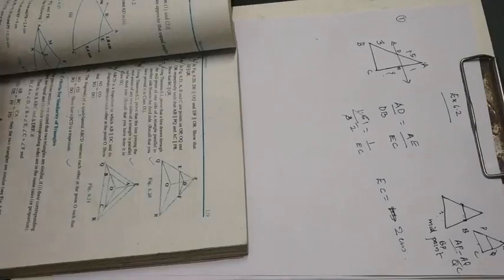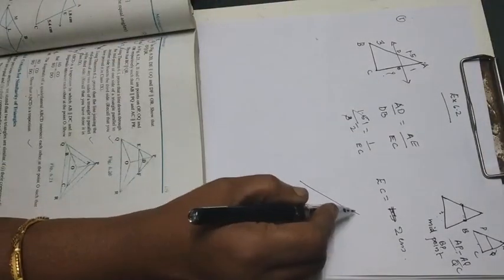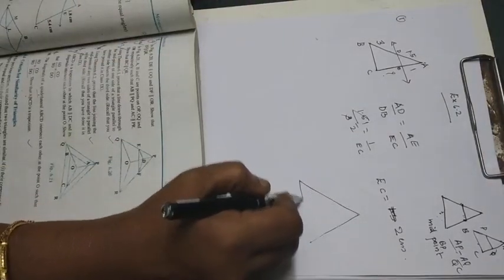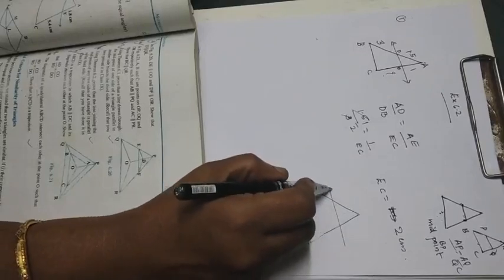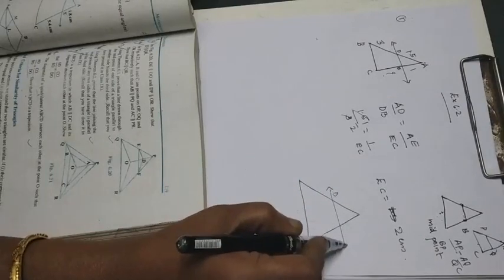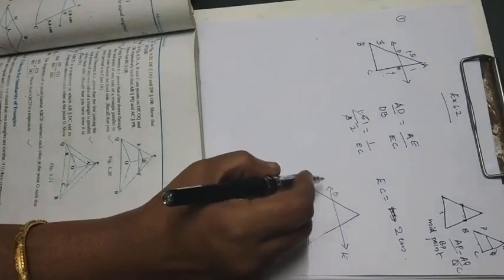Now the second one, a figure, one triangle, that DE, again given. AD you are asked to find out.